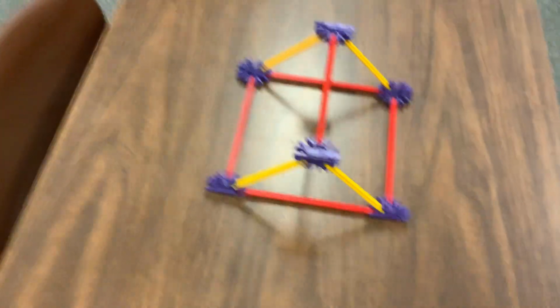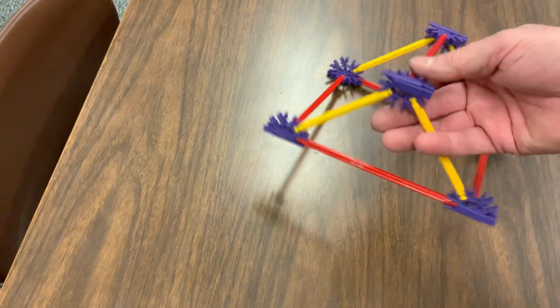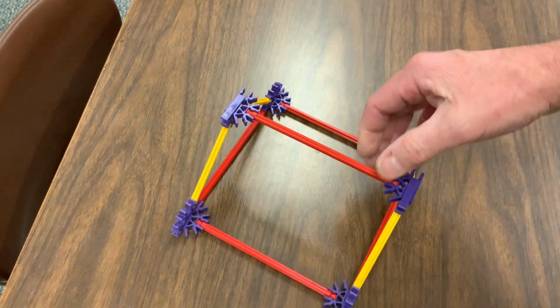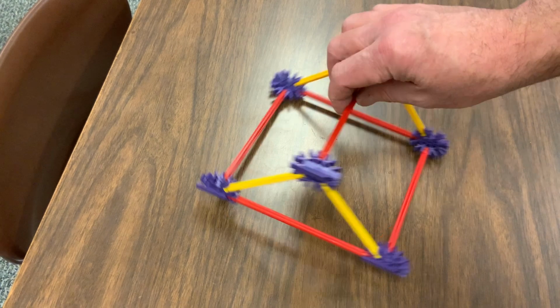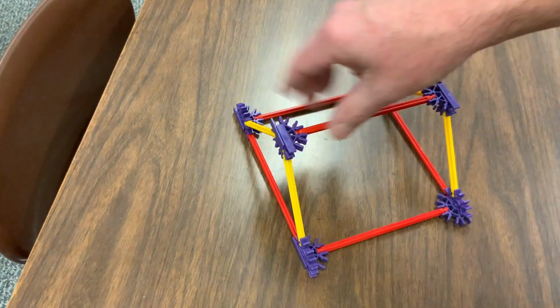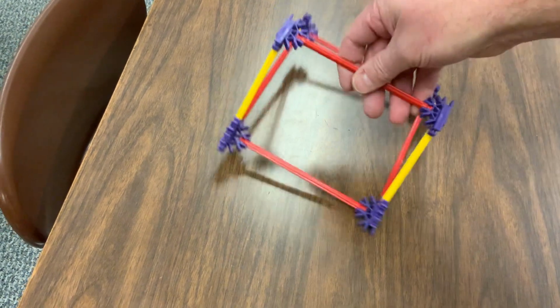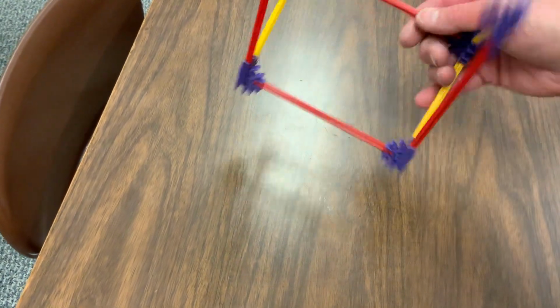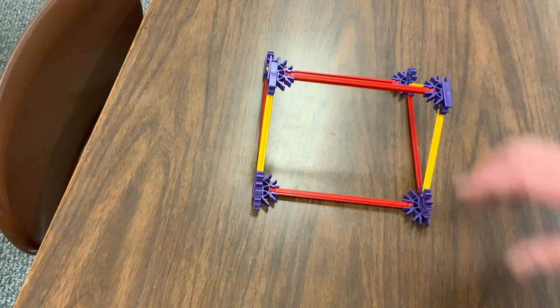Here we go. This is a three-dimensional polyhedron. It is a prism. It is a triangular prism because it has the triangles on the two sides and 1, 2, 3 rectangle faces.